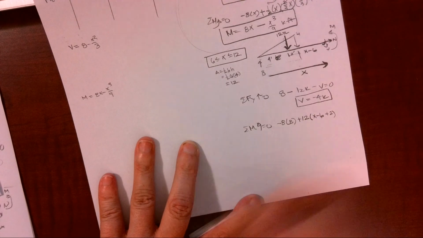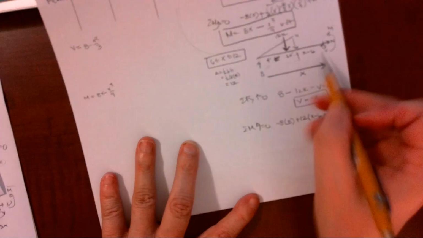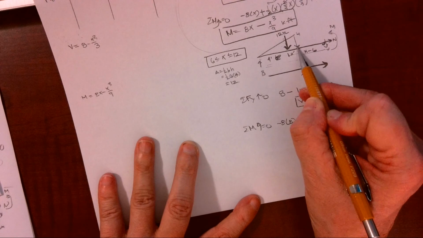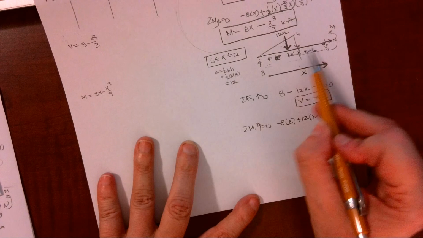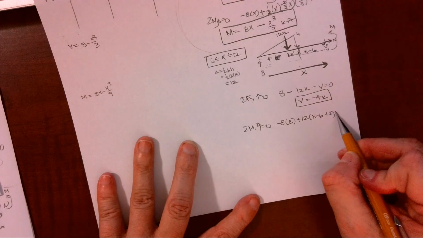You guys see that? I have to walk x minus 6 back to where that load begins, and then to the centroid is another 2 feet. Nothing else causes a moment. Then we have this positive moment equals 0.